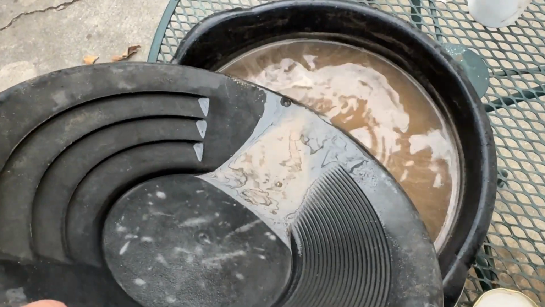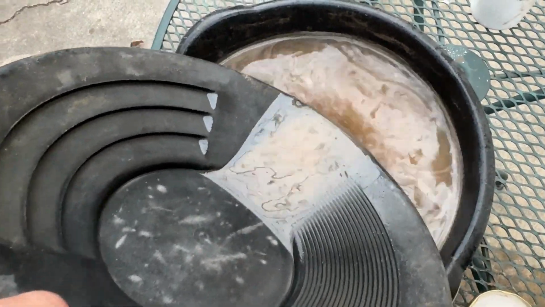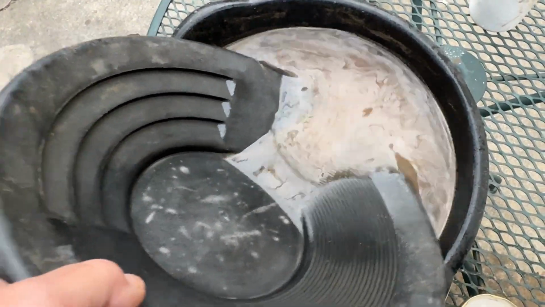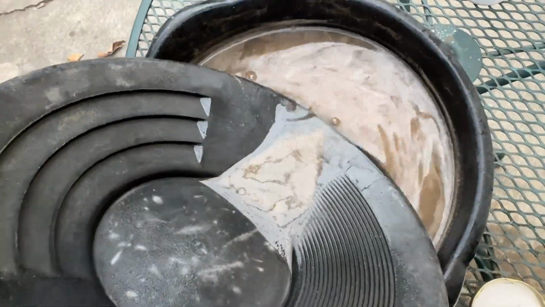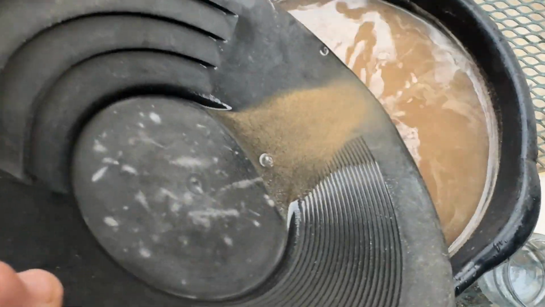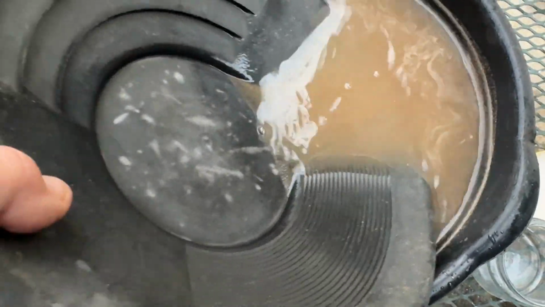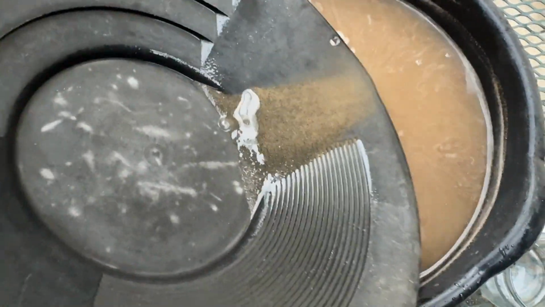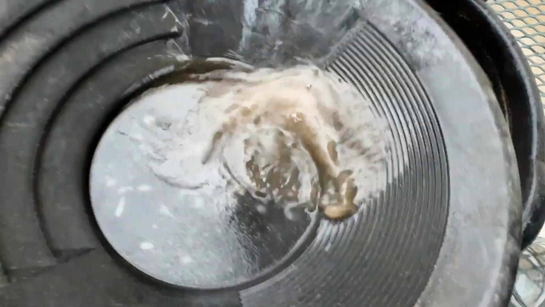If we get the black sand out, then we're okay, because gold must be underneath the lid. So let's see how everything works.